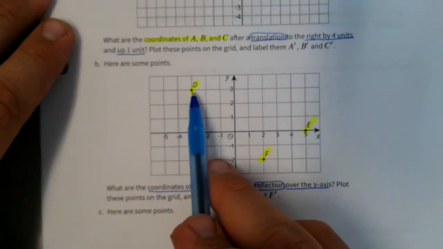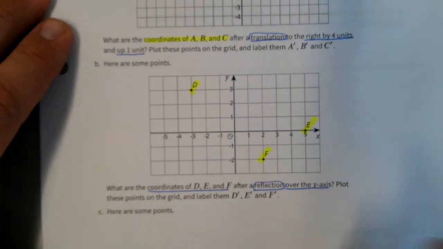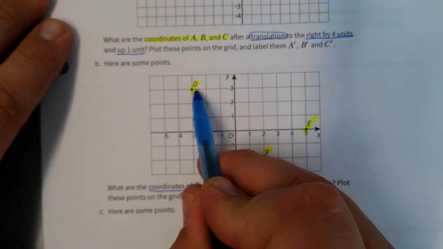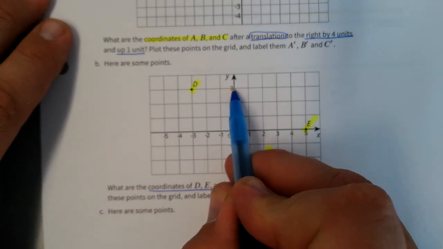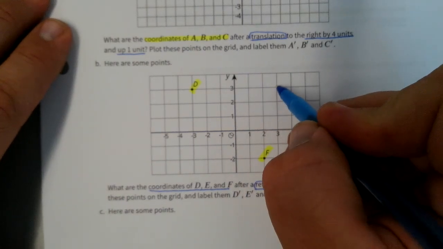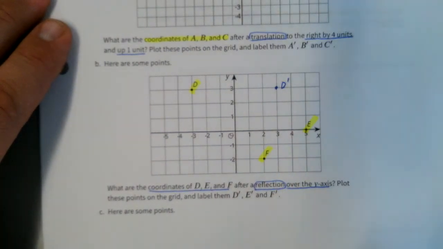We want to reflect D across the y-axis. First thing, identify where the y-axis is, so you go across the appropriate axis. We are 3 units away from the y-axis currently. That means that when I reflect, I should also be 3 units away on the other side, perpendicular to the original point.